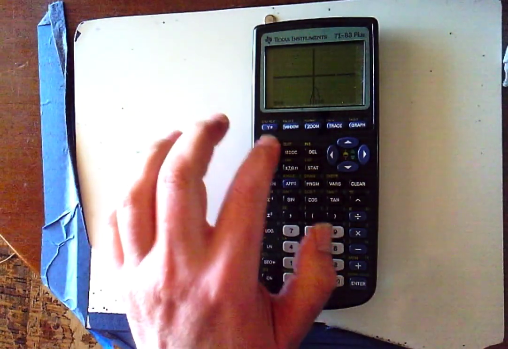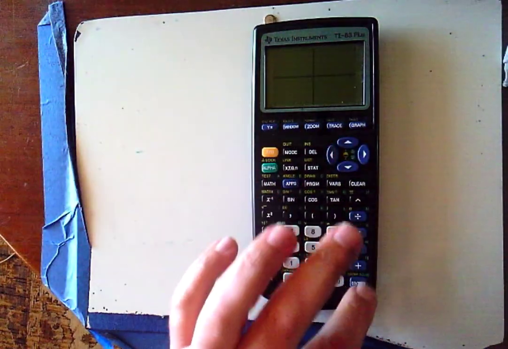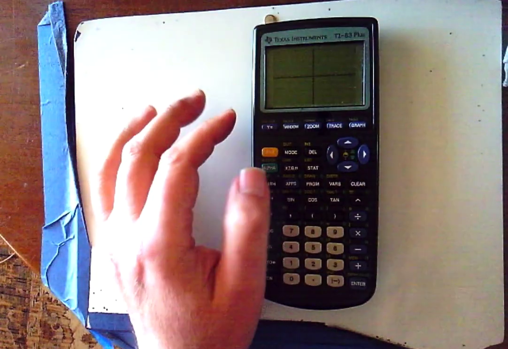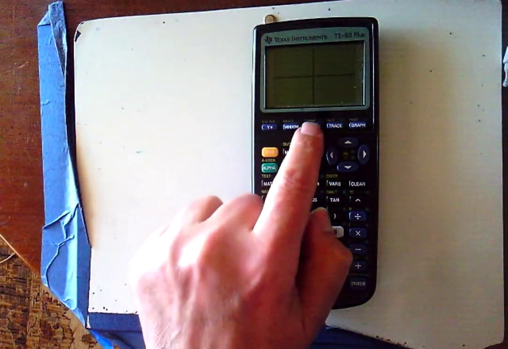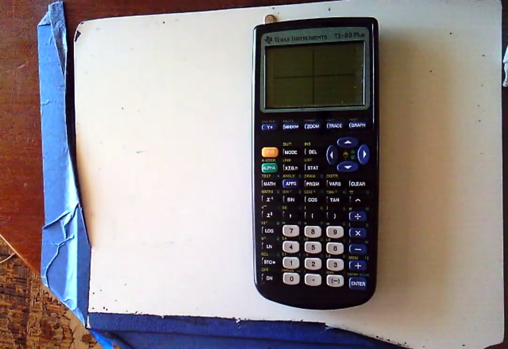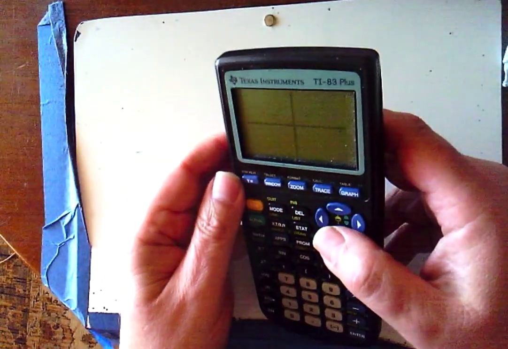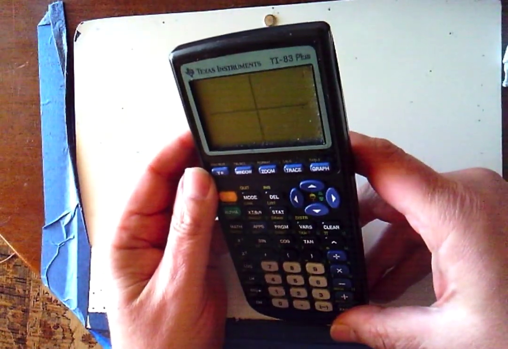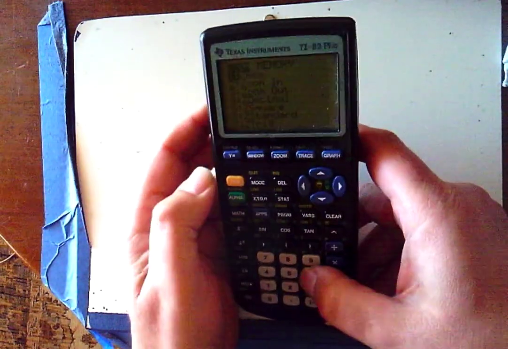See, so let's go back to our standard viewing window. This is where we were originally, and we don't see the graph. And now I'm saying, press the zoom button again. Oh, I paused you. Okay, zoom, standard.